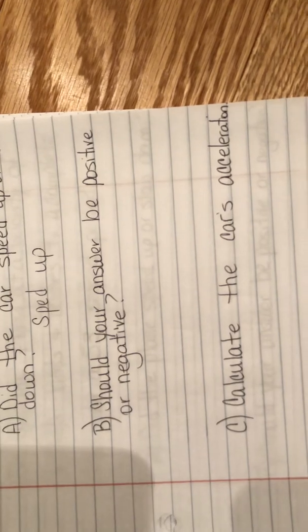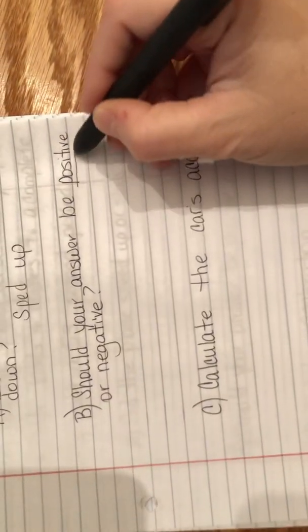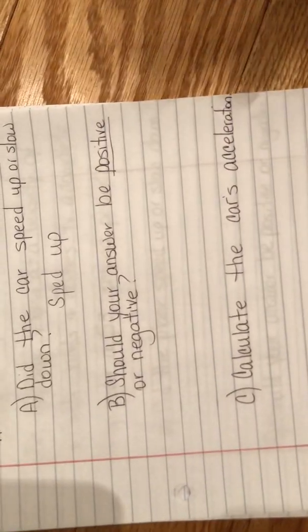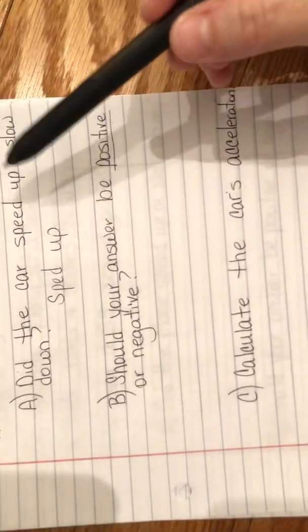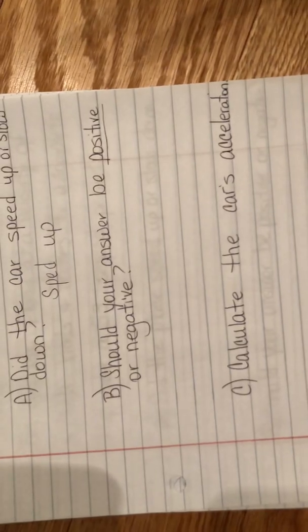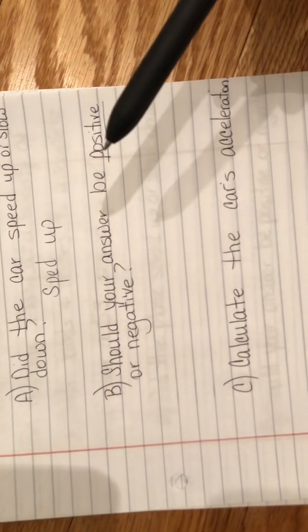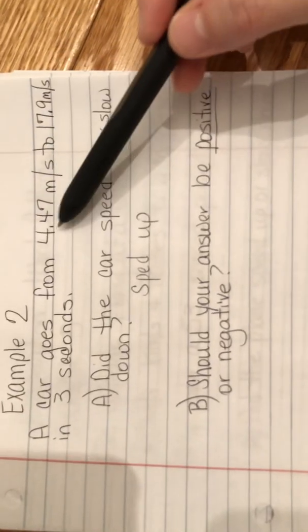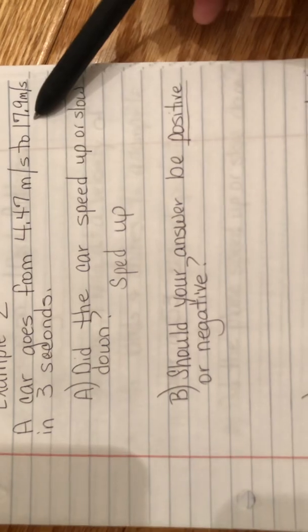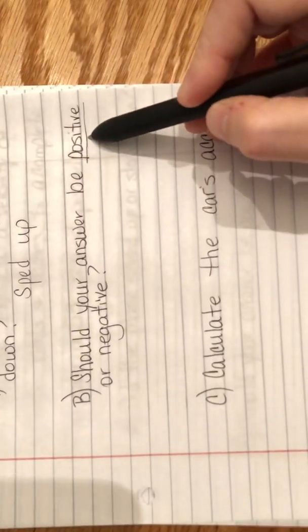Should your answer be positive or negative? It should be positive because the car sped up. I told you earlier that acceleration can be positive or it can be negative. If the car had been going 20 meters per second and then decreased its speed to 5 meters per second, then that would be a negative acceleration. In this case, it did not. It went from 4.47 to 17. So that means that it's positive.